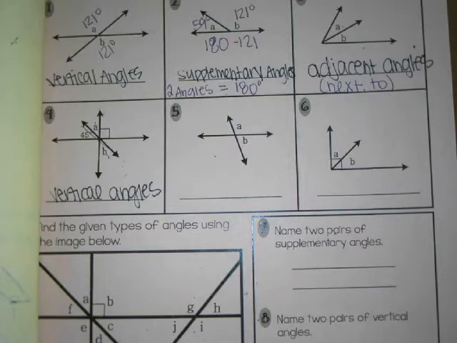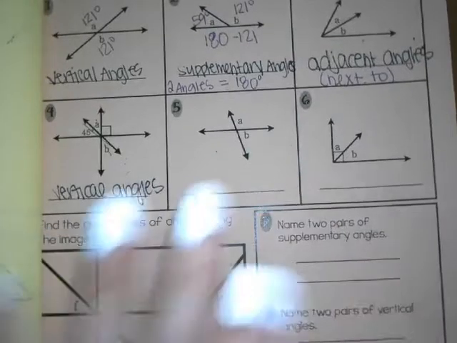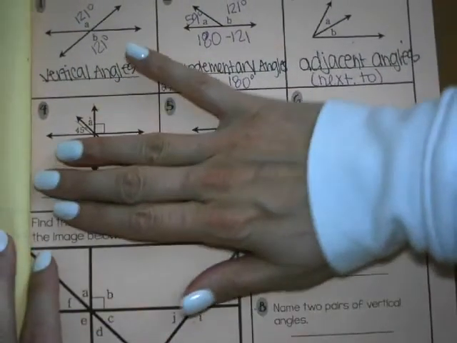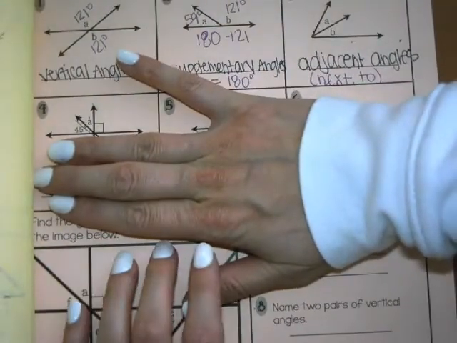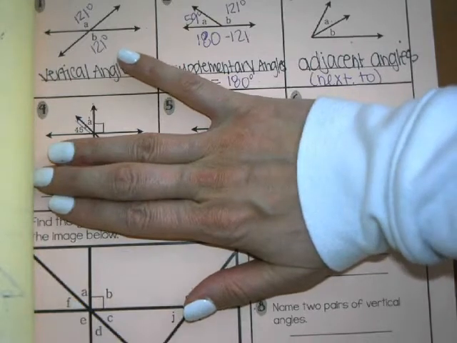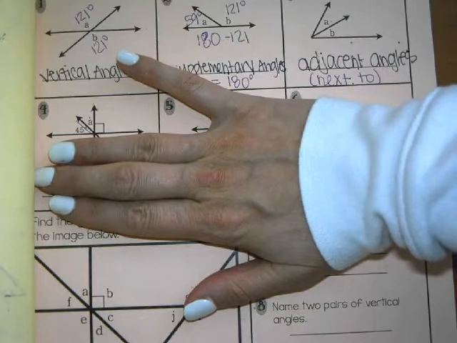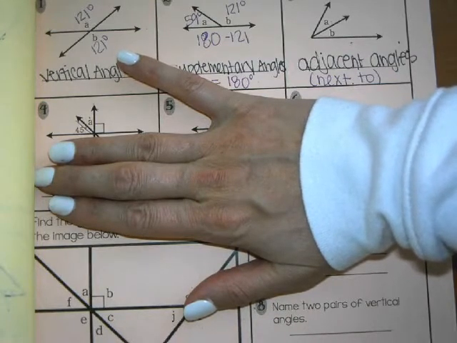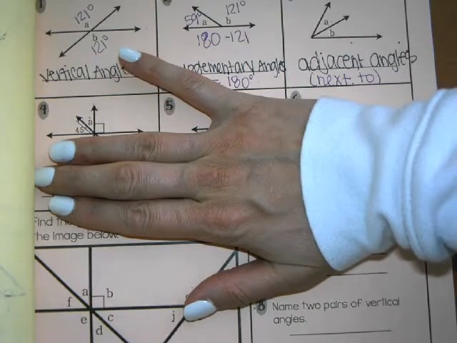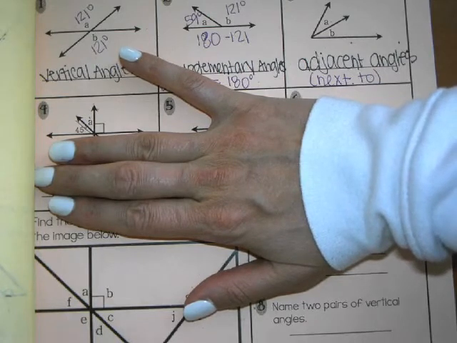Good question. No, it cannot. So, for here, if I block off this bottom part, that's a straight line, right, guys? But it has how many angles that make up that straight line? 3. Because it is more than 2, it is not supplementary. It's 2, and that's it. No more, no less. Does that make sense?